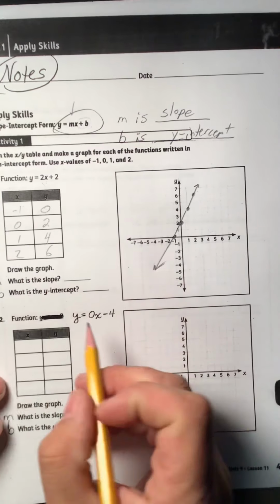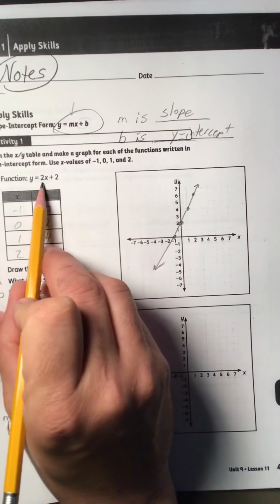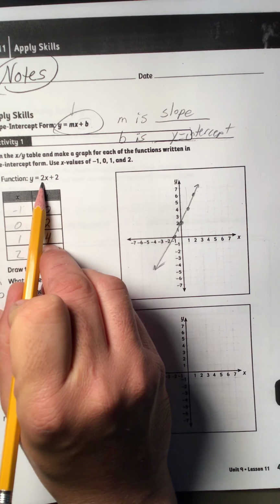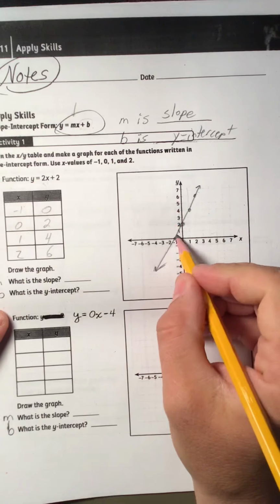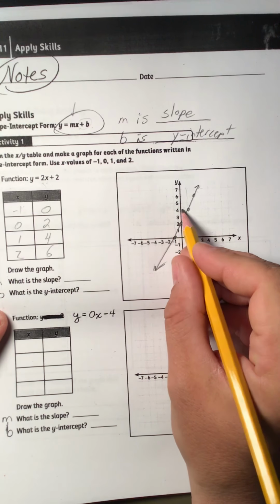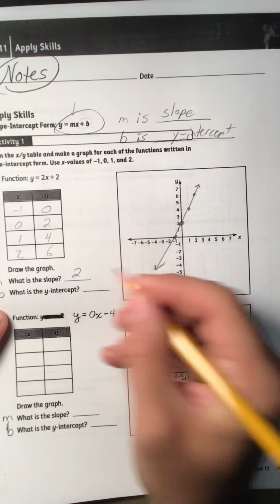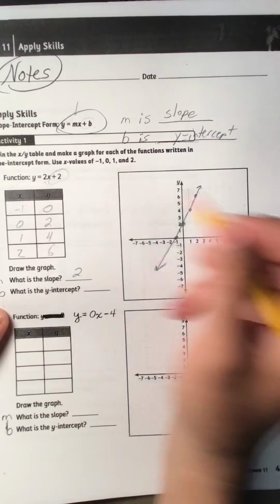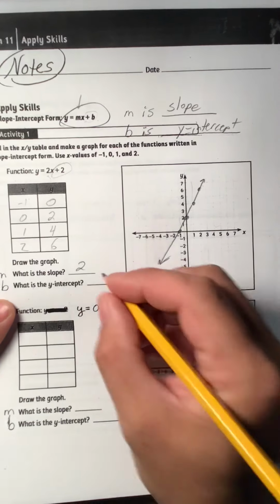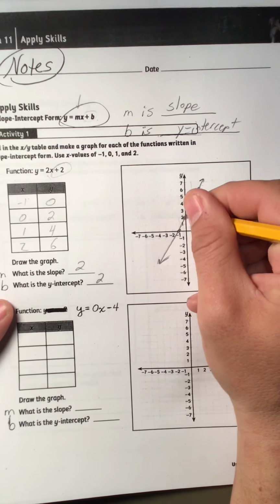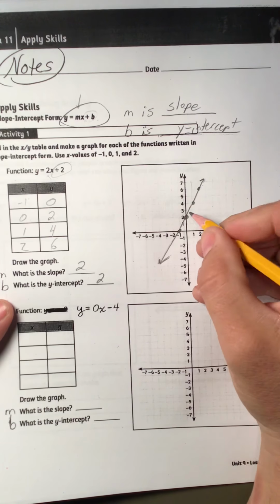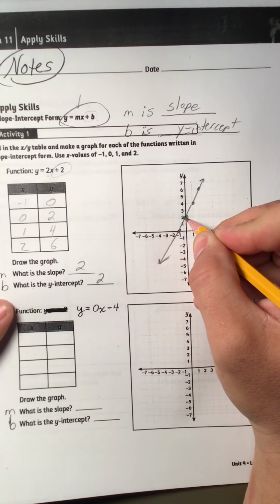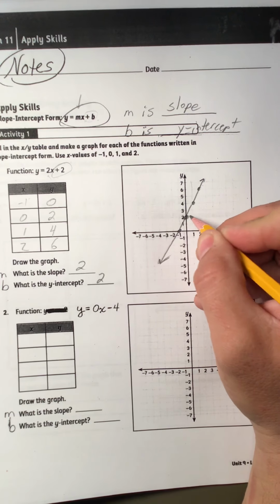Okay, draw the graph we did. What is the slope? Now looking at this, we should be able to tell the slope. It's the number in front of the x. Otherwise you can say, well, it's up 2 over 1, up 2 over 1, up 2 over 1. The slope is 2. What is the y-intercept? What is the last number? It's a 2 as well. And notice where it crosses my y-axis. My y-intercept is 2.